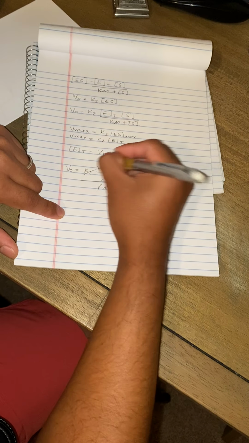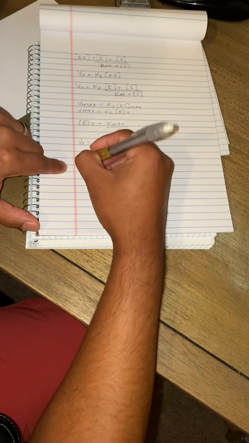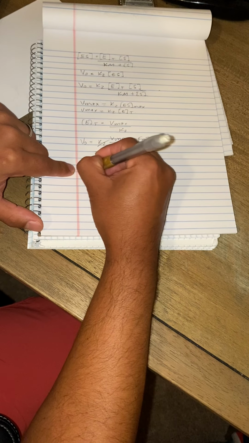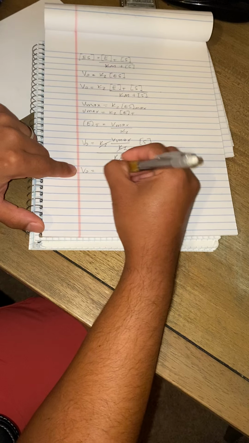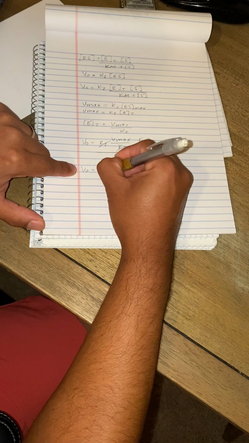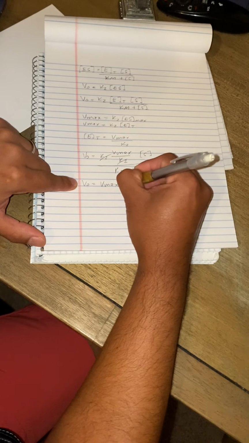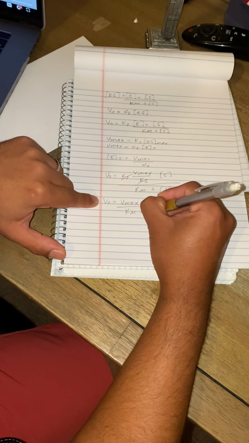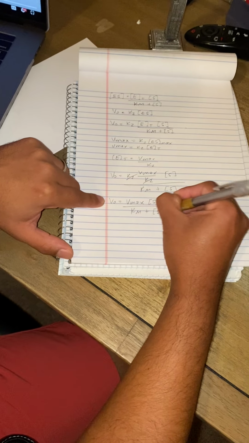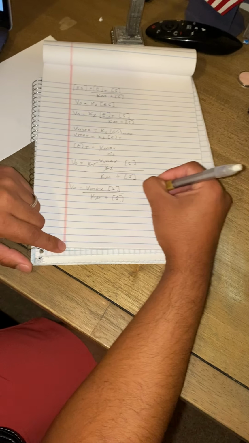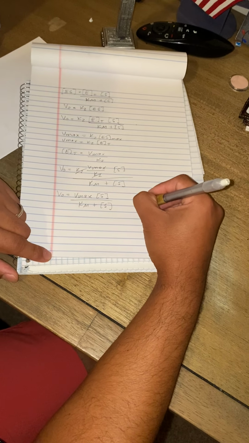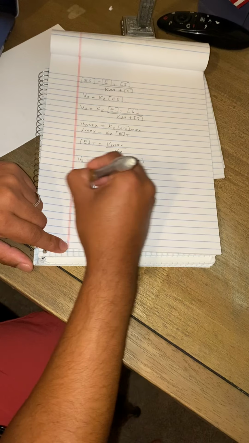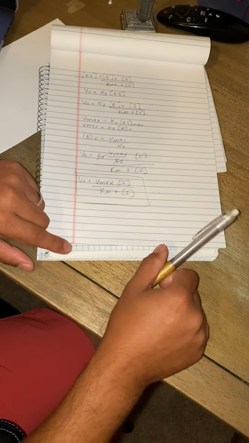So K2 and K2 eliminate, and then we get our final equation, which is Vmax times substrate divided by Km plus S. And this is the Michaelis-Menten equation. That's it.